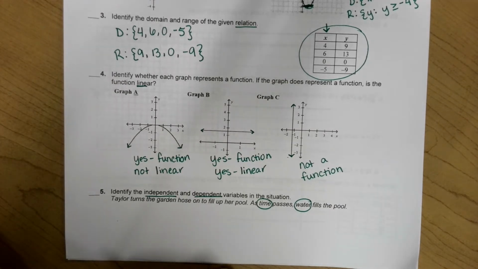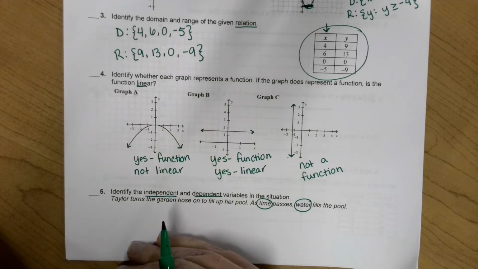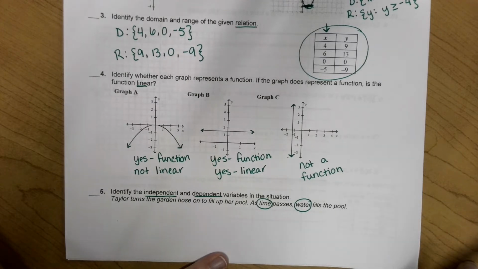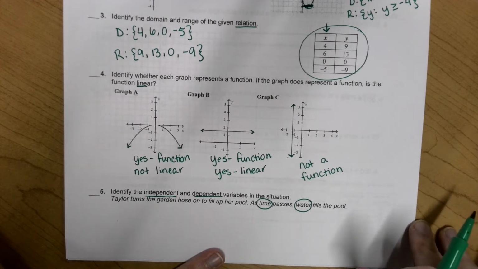So which one depends on the other one? Does the amount of time we spend depend on how much water is in the pool? Or does how much water in the pool depend on how much time we've spent? And I hate asking those questions because I have to say them both ways and they never sound right. But if you think about it, time's going to pass no matter what you're doing.